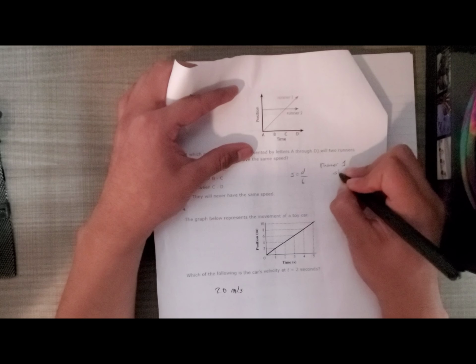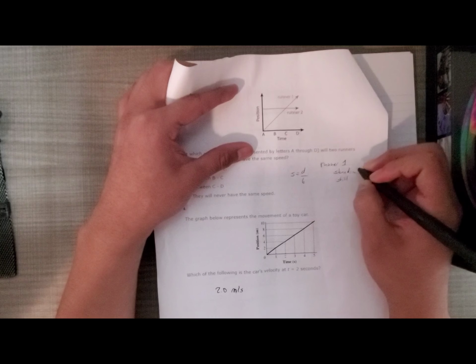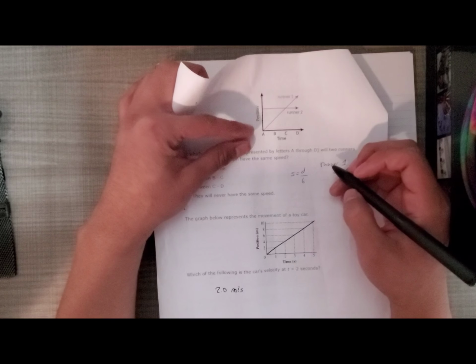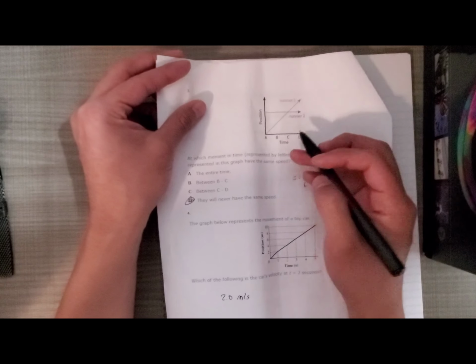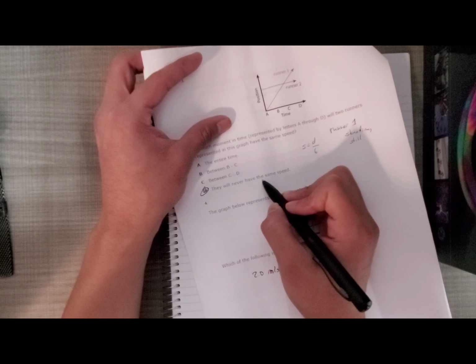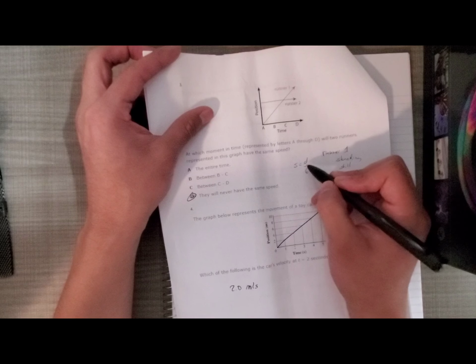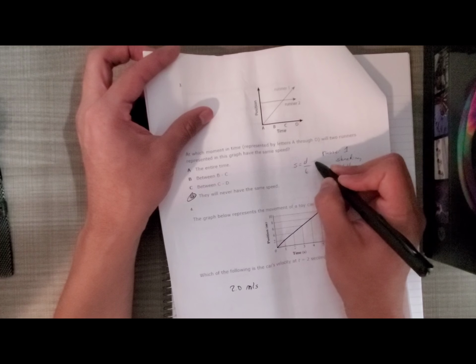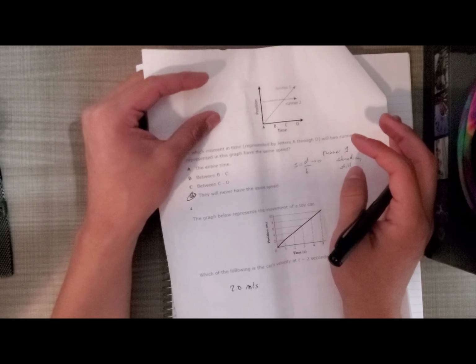Runner 1 is standing still. And runner 2 has a speed. However, the answer will be they will never have the same speed. Why? Because the distance covered by runner 1 will be 0. So the speed for runner 1 will always be 0.